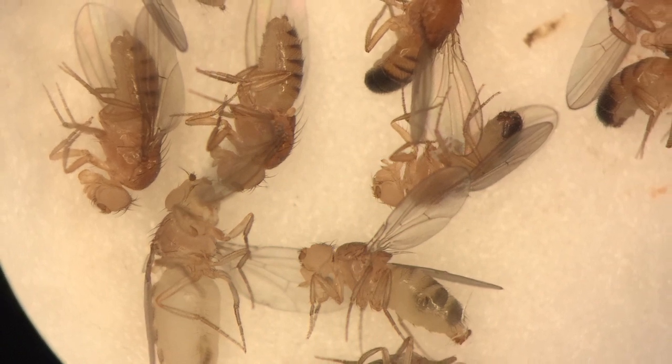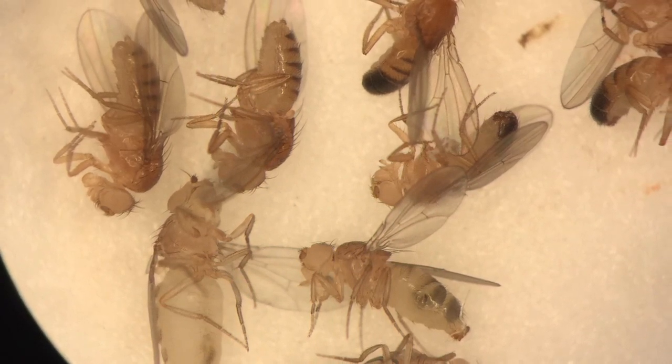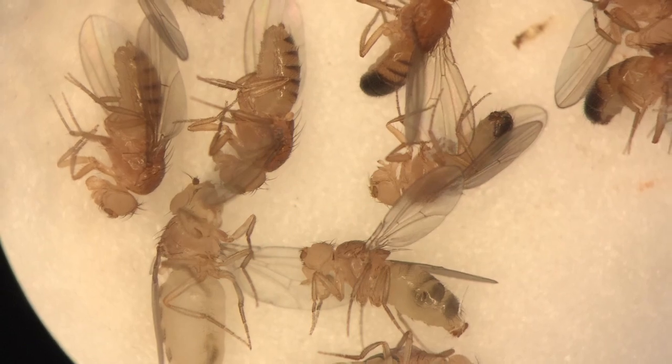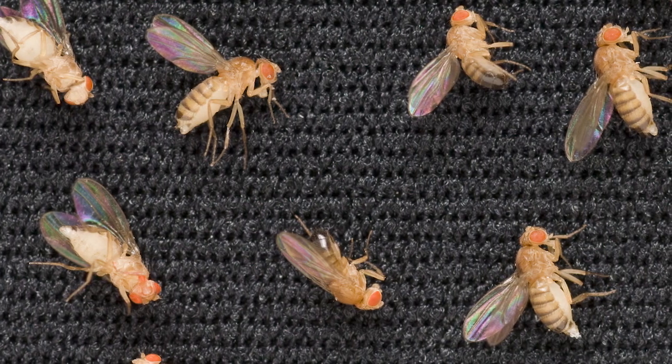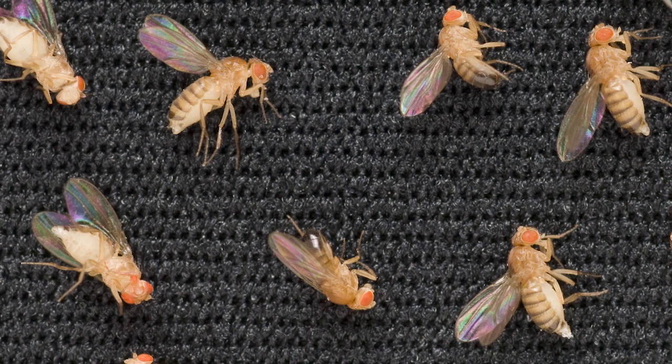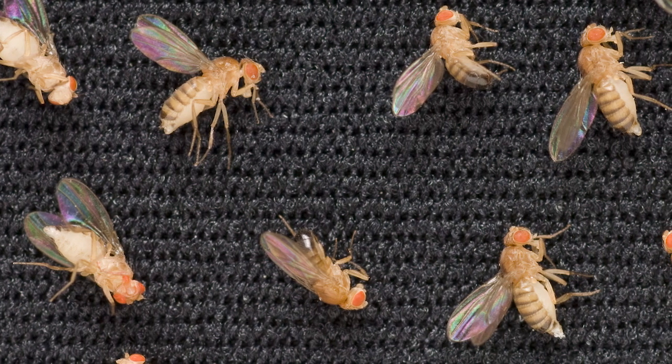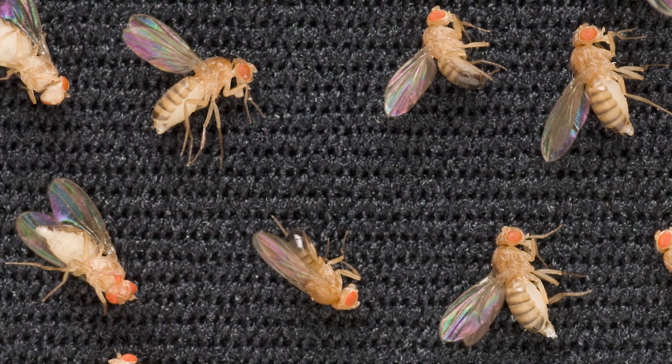We're looking to answer the question, what is the effect of spaceflight on the host, here being the fruit fly or Drosophila, and also on a pathogen. So the bacteria actually is one that can infect the fly, very similarly to the way it would infect, for example, a human or any other organism.